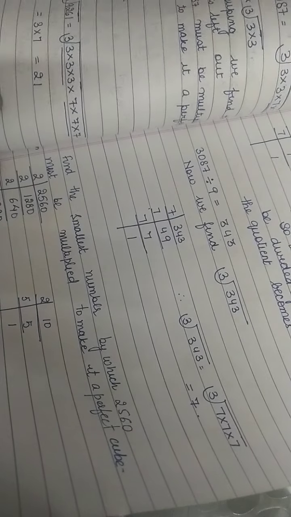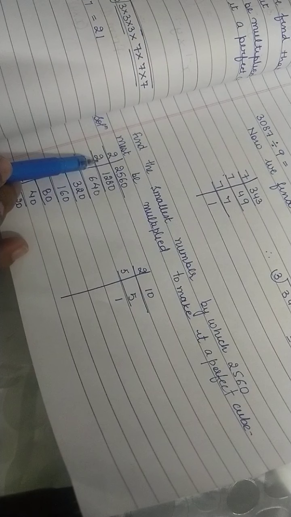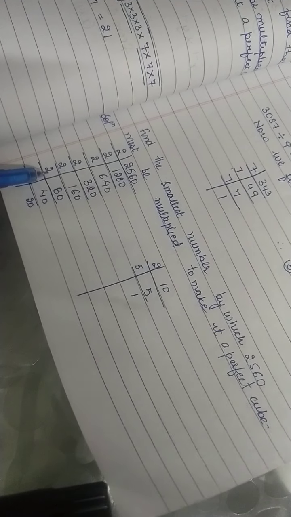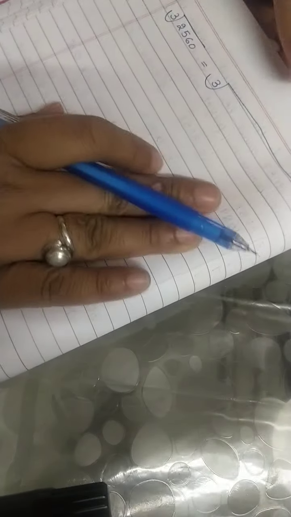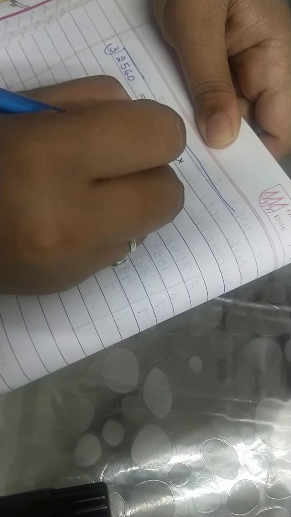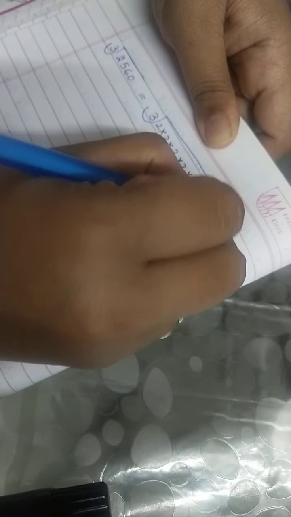As you can see clearly, children, how many 2's were there? 1, 2, 3, 4, 5, 6, 7, 8 and 9, and one 5 was there. So I am writing it in a similar manner: 1, 2, 3, 4, 5, 6, 7, 8, 9 and 1 5.